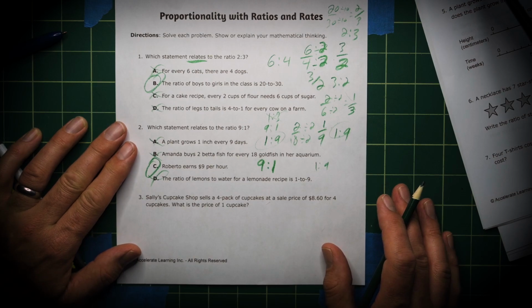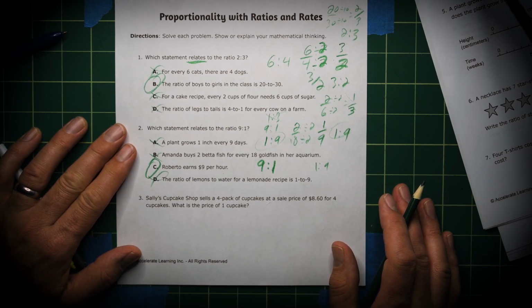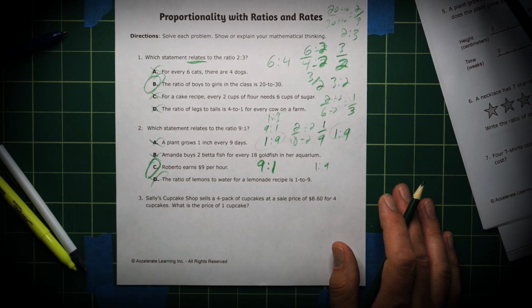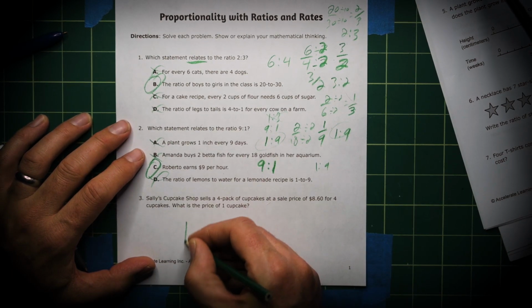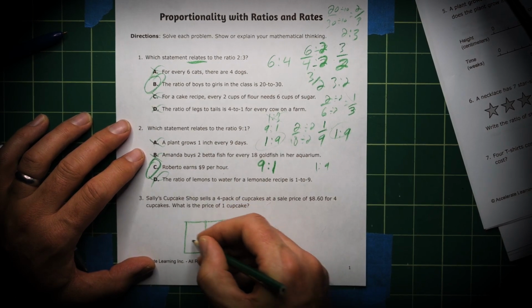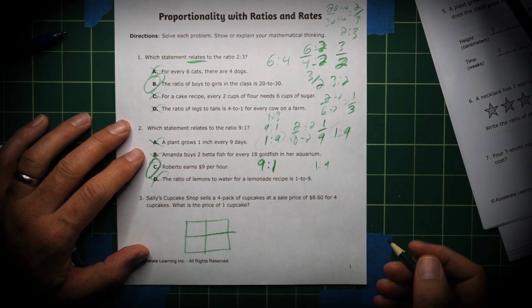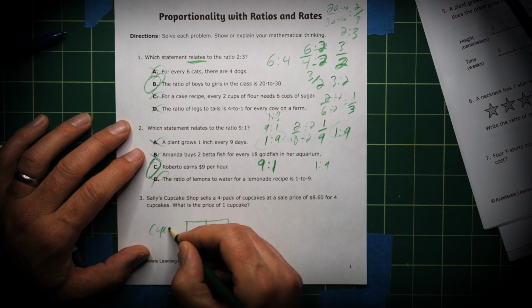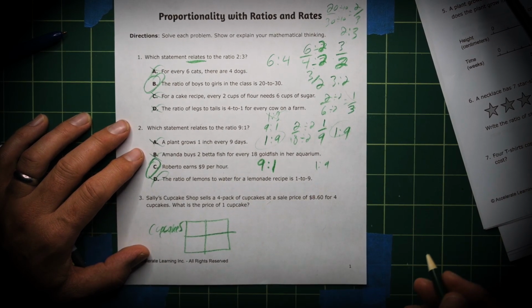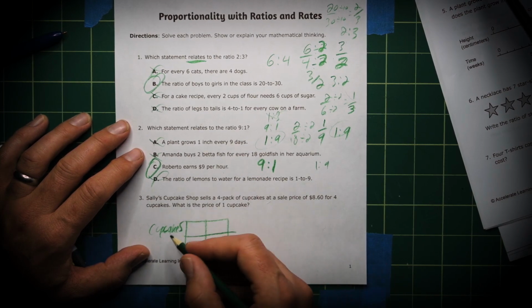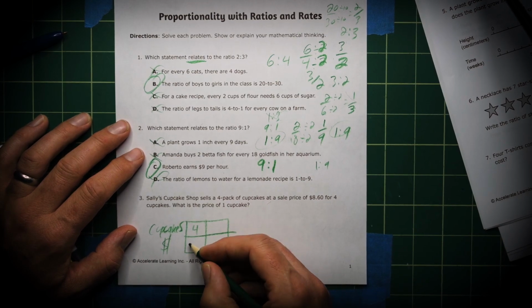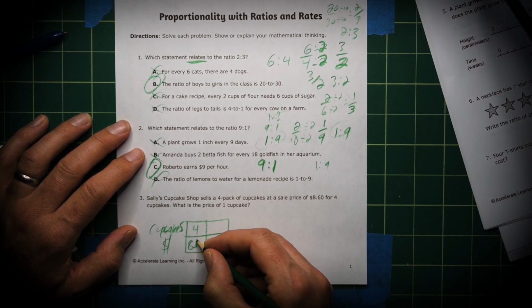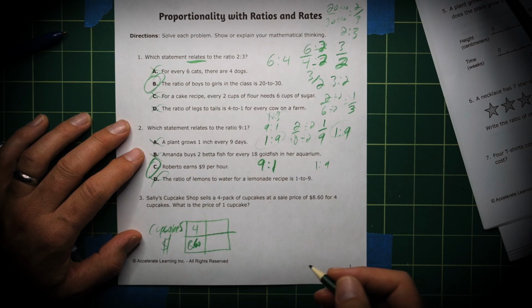Now this next one here, the answer that's needed is actually going to be something that you write in, so it's not selecting A, B, or C or anything like that. Let's go ahead and set up a table. I had students lots of times in class set up a table like this. We did this quite a bit. So we have cupcakes and then we have dollars. A 4-pack of cupcakes for $8.60.